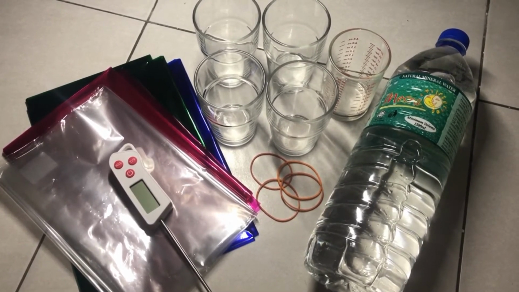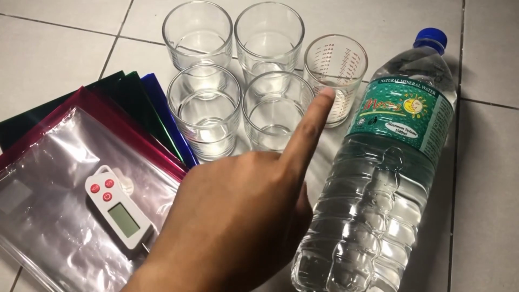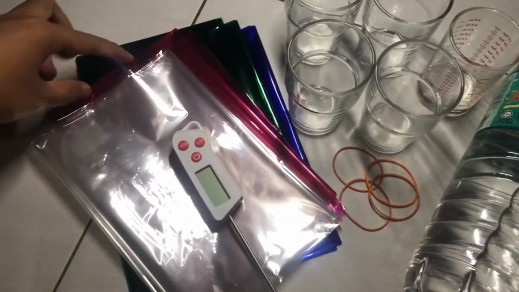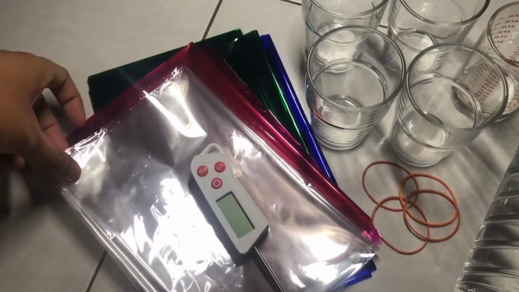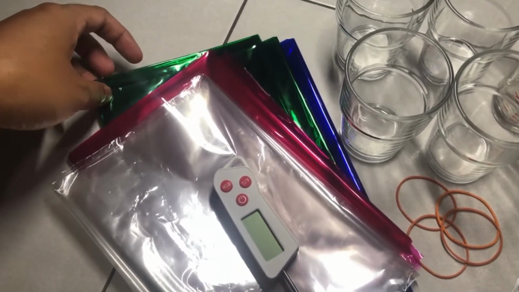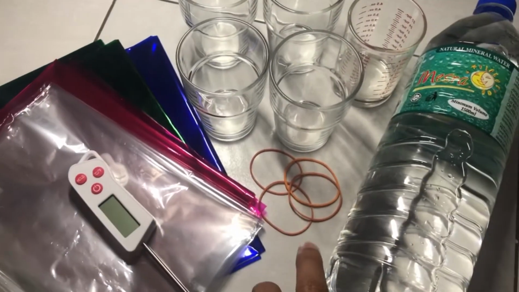So for the experiment, what we need are 4 glasses of the same size, a measuring glass, a bottle of water, 4 different colors of cellophane sheet, and for the experiment we use the transparent, red, green and blue colors, a thermometer and also a few rubber bands.